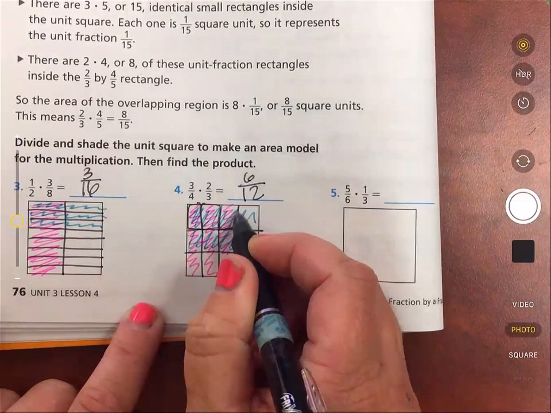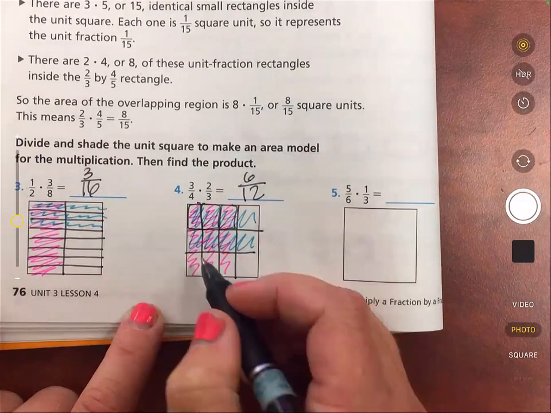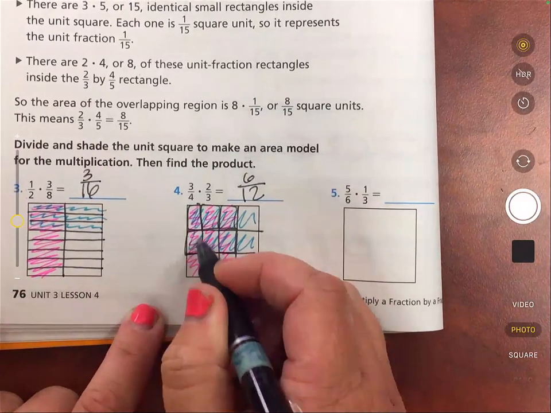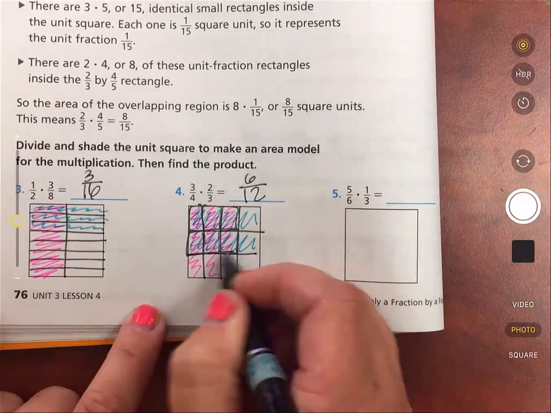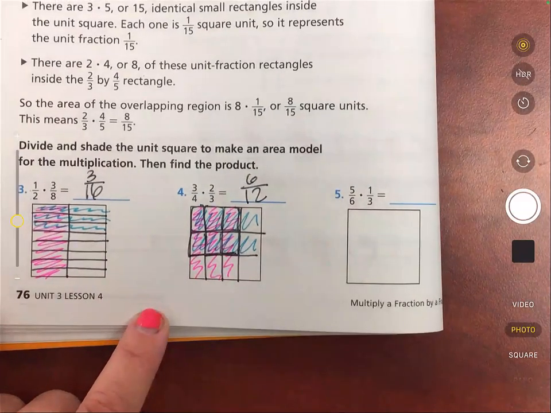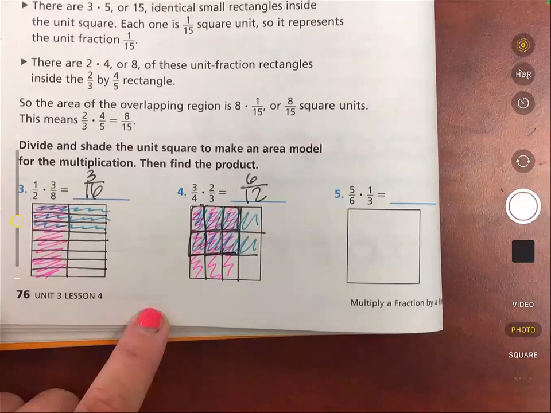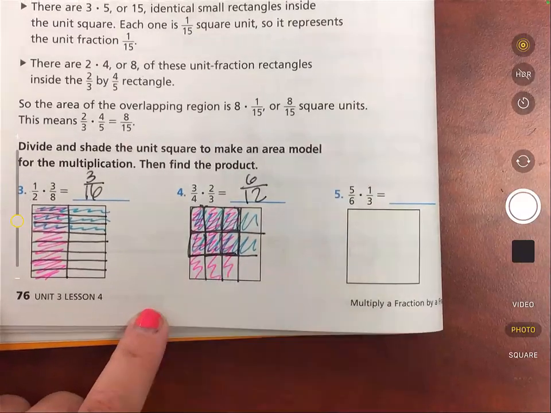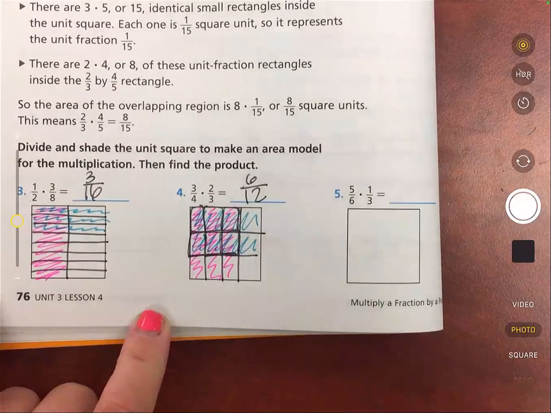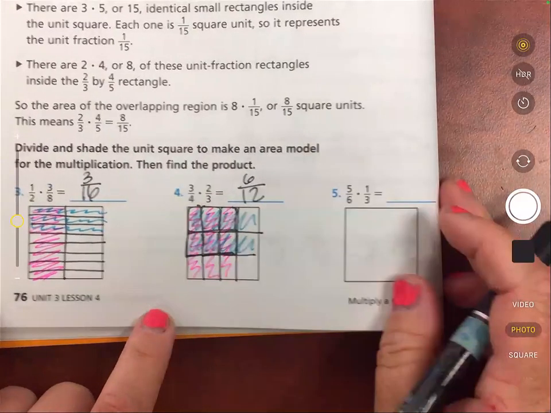You want the ones that are overlapped with both colors. Oh, okay. So those 6 have both pink and blue in them. These right here don't count because they don't have both colors. We only want the ones that are overlapped with both colors. Great question. All right, go ahead and try to do number 5 on your own.